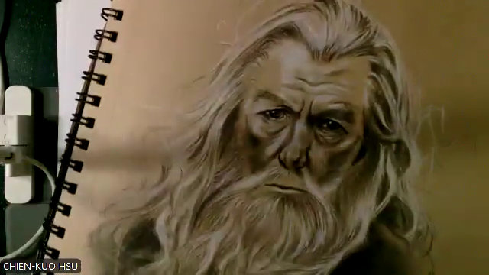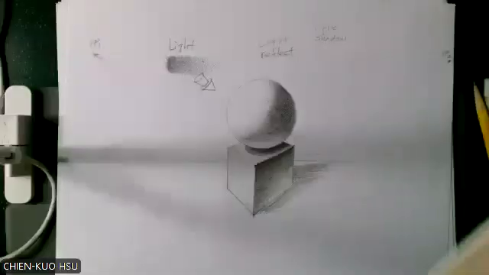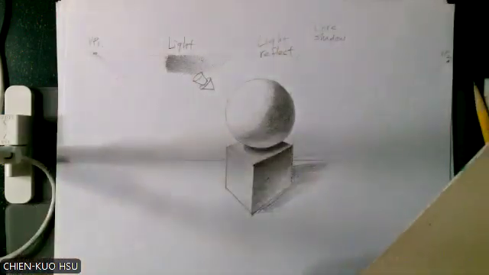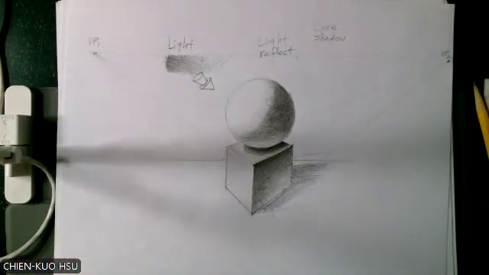So you can draw people, and a lot of things, and I do like birds.